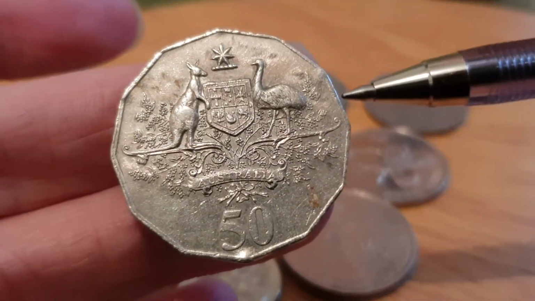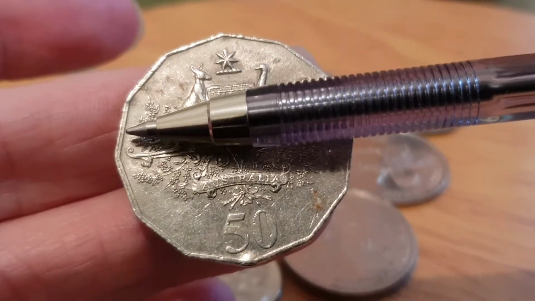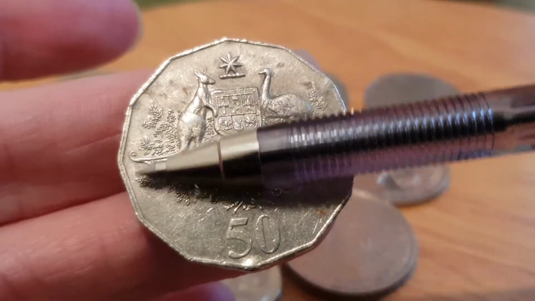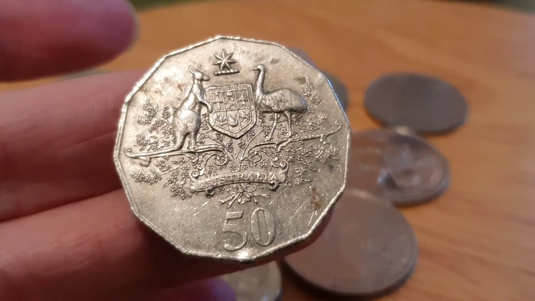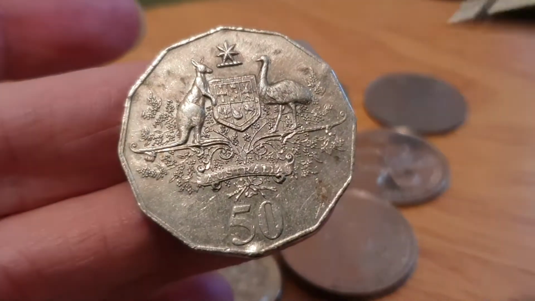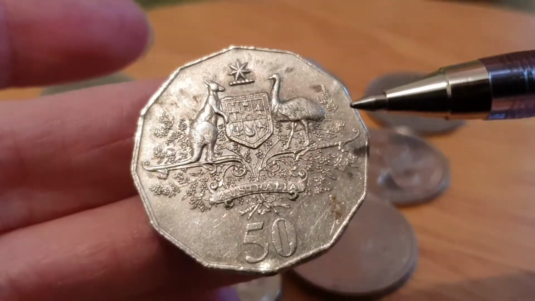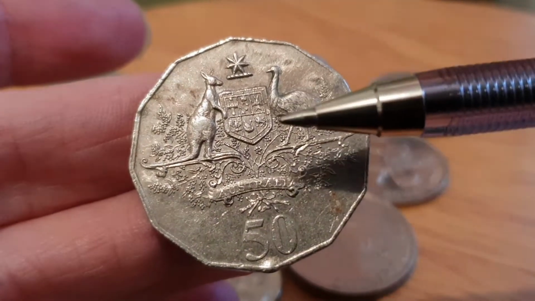So if there's no border here and it has more of a thicker border here, then yeah, that would actually increase its value. But this coin here, only worth 50 cents. As you can see, it's well circulated.